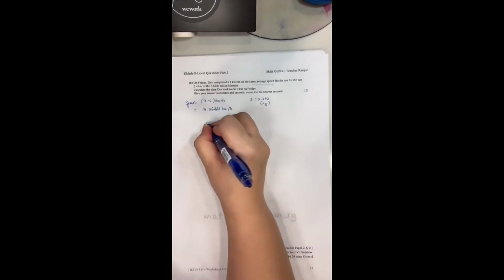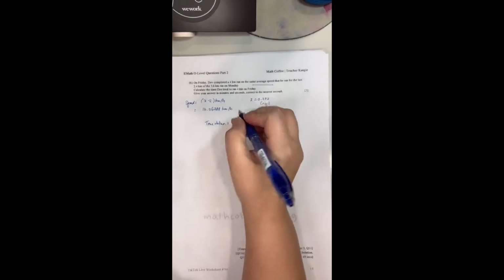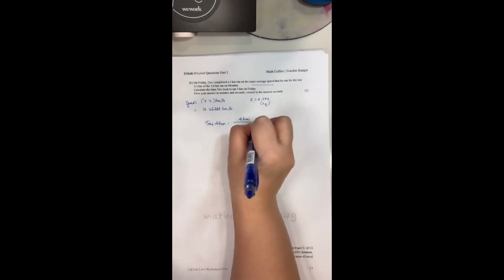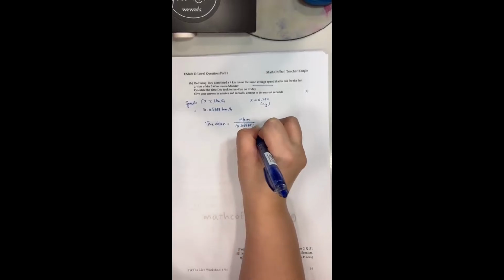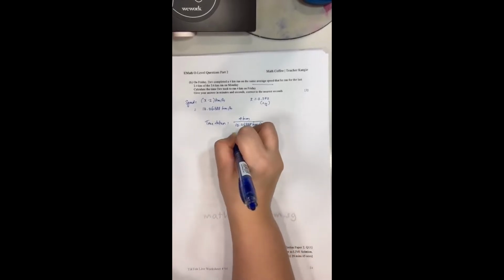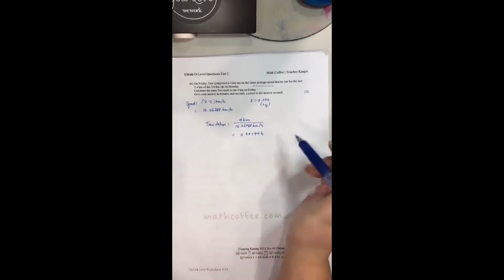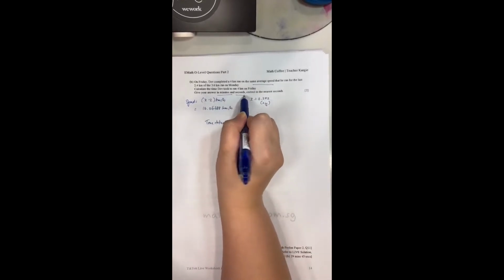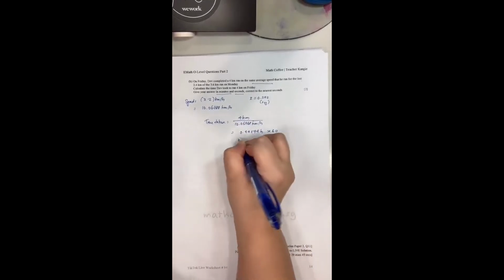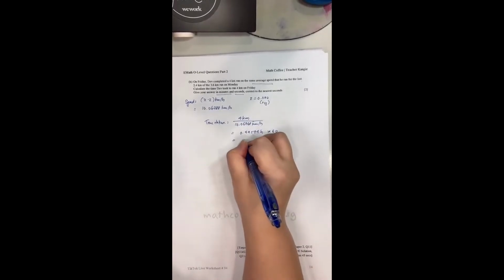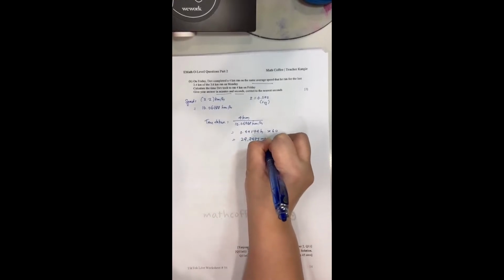So the time taken will be 4 km divided by this speed, 10.06788, and you will get 0.49579 hour. They ask you to put your answer in minutes and seconds. So we're going to times 60 to change it to minutes first. So it will be 29.7475 minutes.